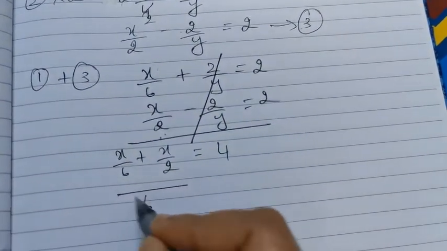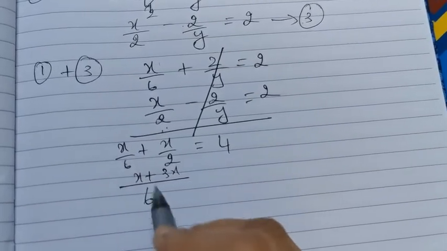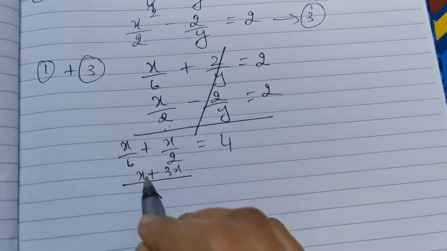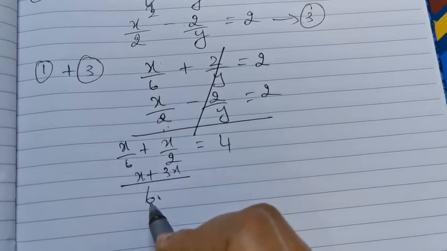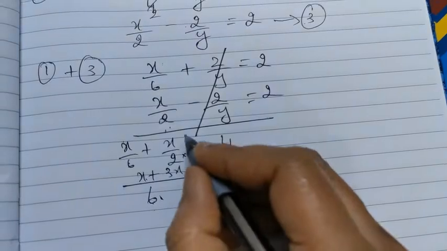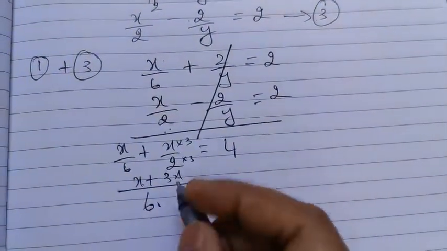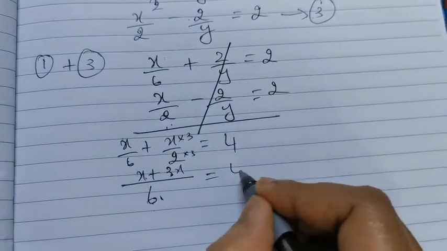Now my LCM is 6, x plus 3x. So 6 into 1 is 6. 2 into 3 gives me 6. So when I am multiplying my denominator with 3, I will multiply my numerator also with 3. So x into 3 is 3x is equal to 4.